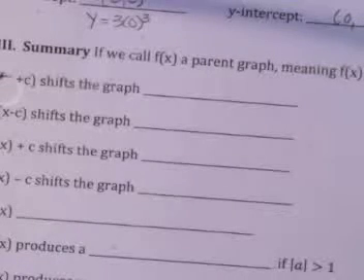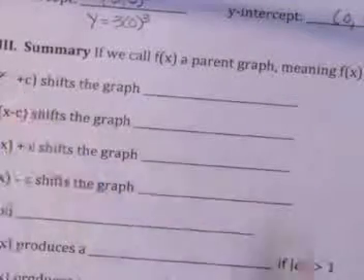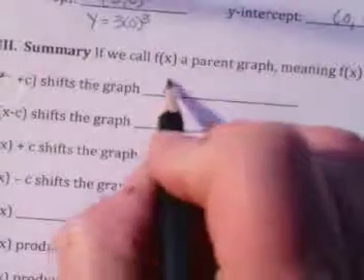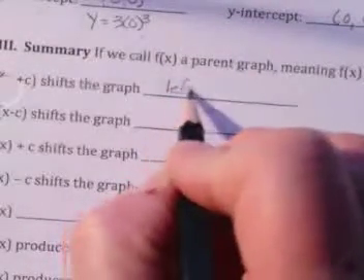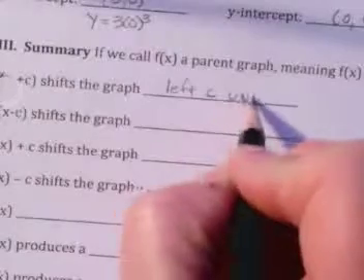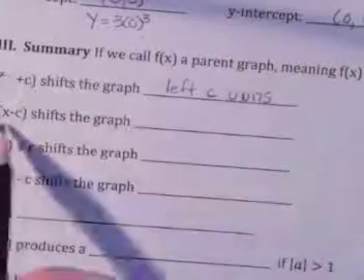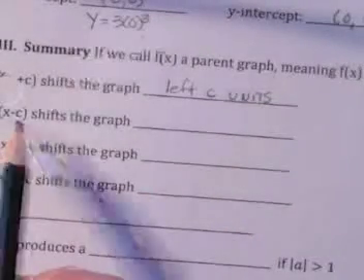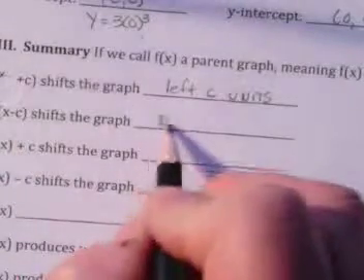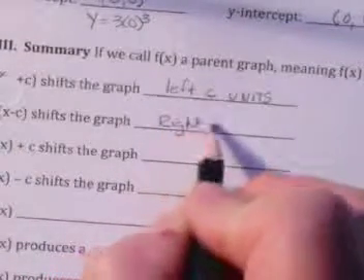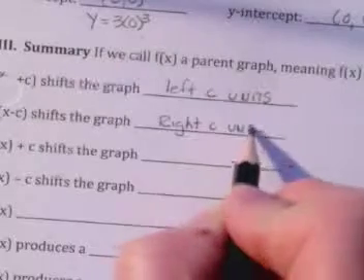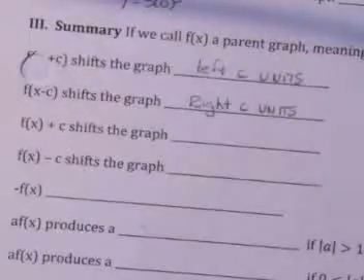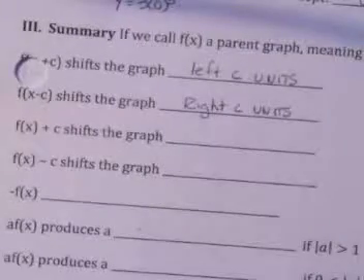If we have a cubic and we add c inside the parentheses, this shifts the graph left c units. Likewise, if we are subtracting c inside the parentheses, it shifts us right c units. And these should start to feel familiar. We did these with our square root and our cube root functions.